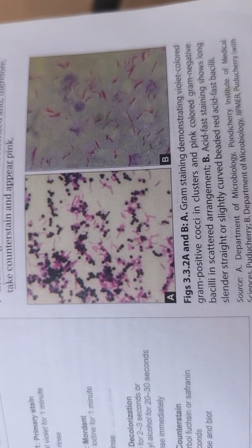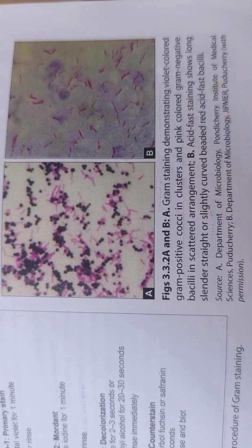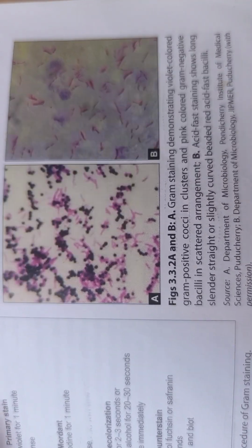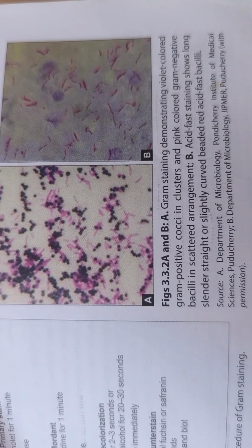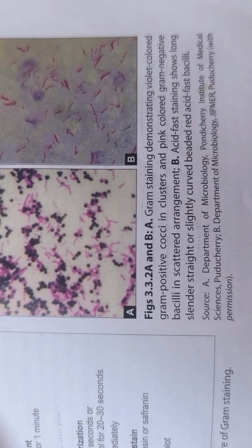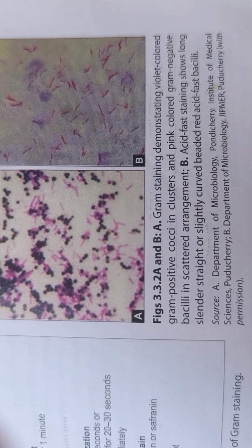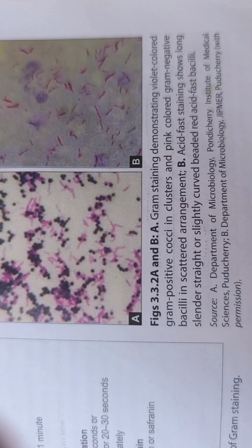B. Acid fast staining shows long, slender, straight or slightly curved, beaded red acid fast bacilli. Source: A. Department of Microbiology, Pondicherry Institute of Medical Science. B. Department of Microbiology, JIPMER.